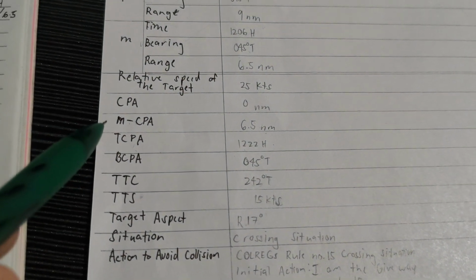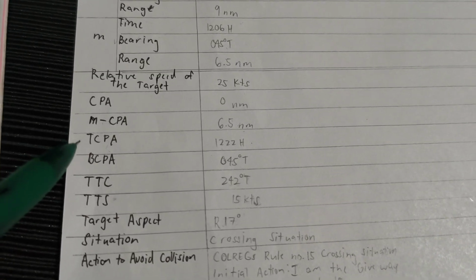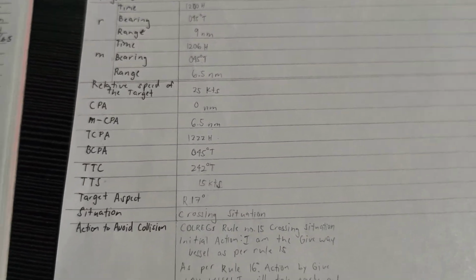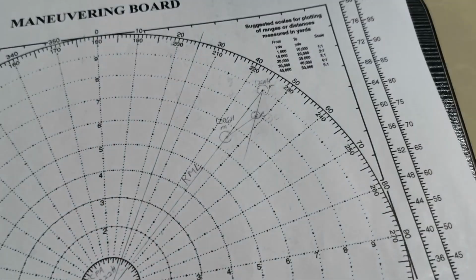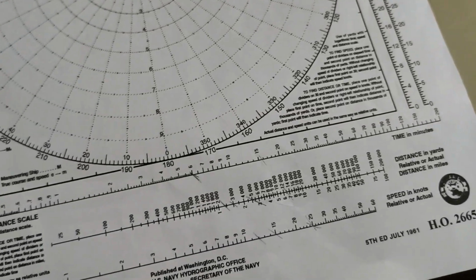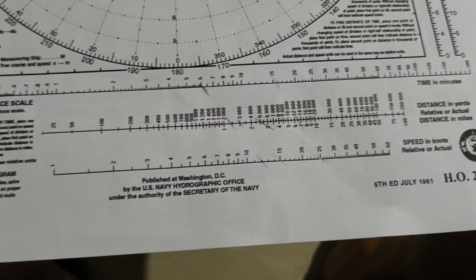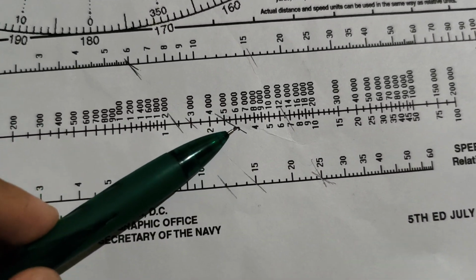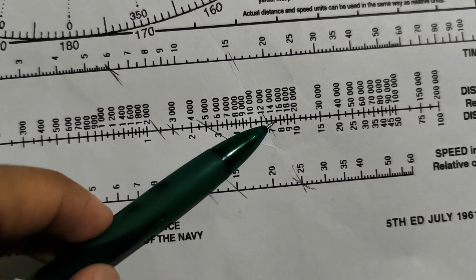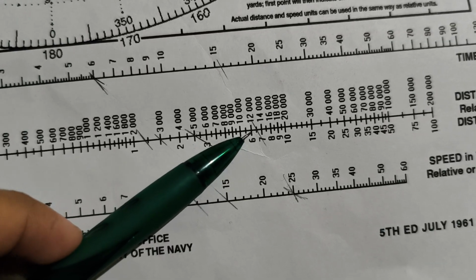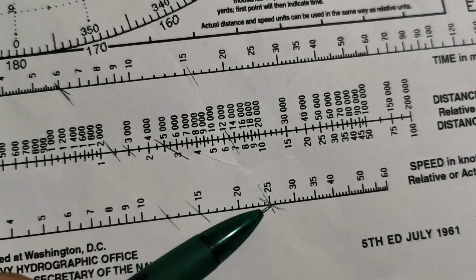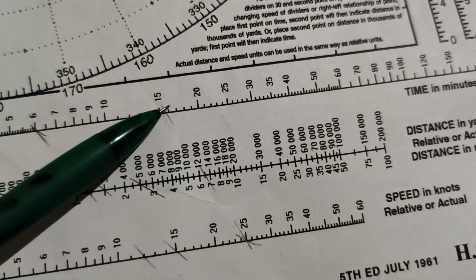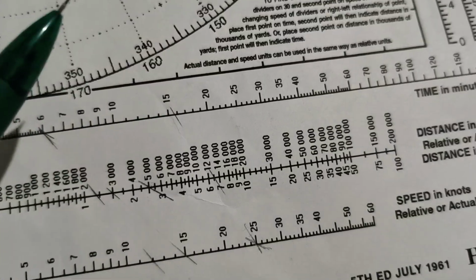And then we'll find the TCPA and the BCPA. To find the TCPA we will use the nomogram also. The given is 6.5 nautical miles, and the speed is 25 knots. So we draw a line here, and that is 16 minutes.